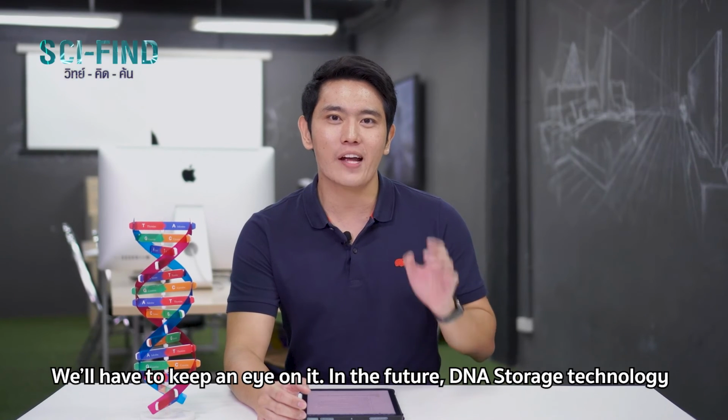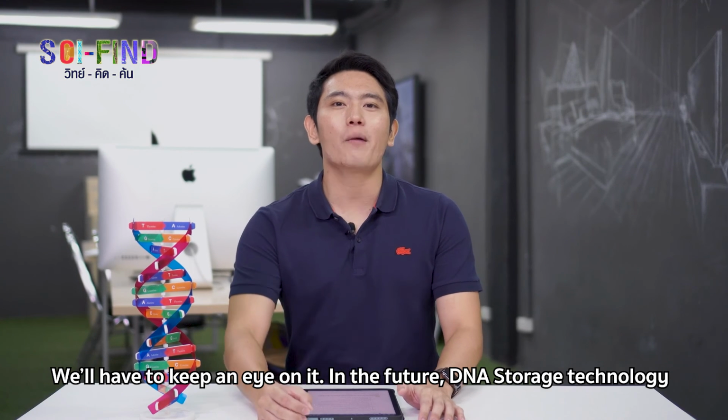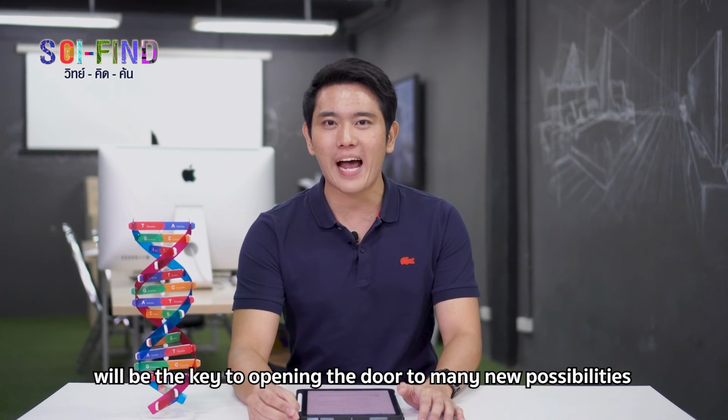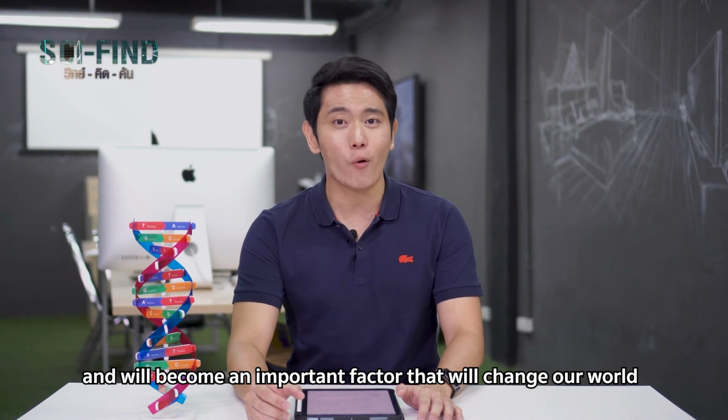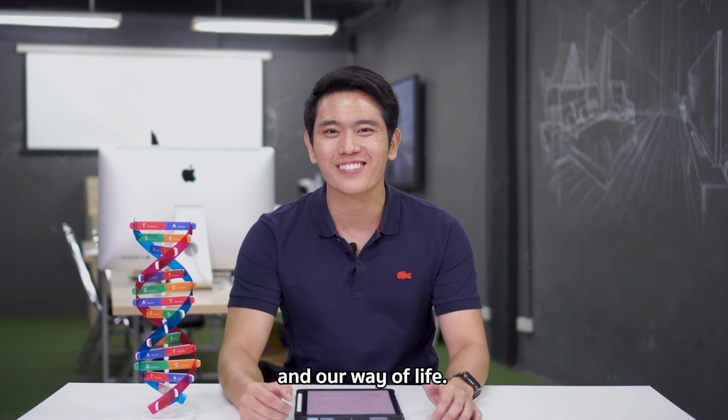We'll have to keep an eye on it. In the future, DNA storage technology will be the key to opening the door to many new possibilities and will become an important factor that will change our world and our way of life.